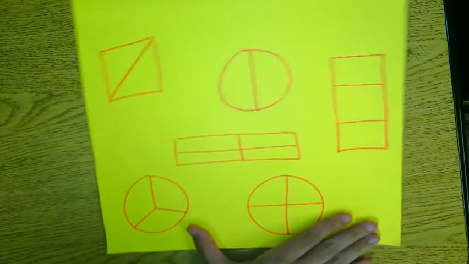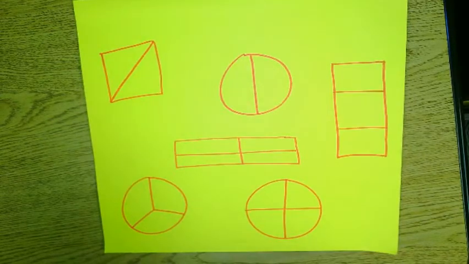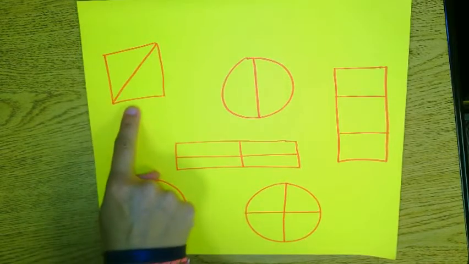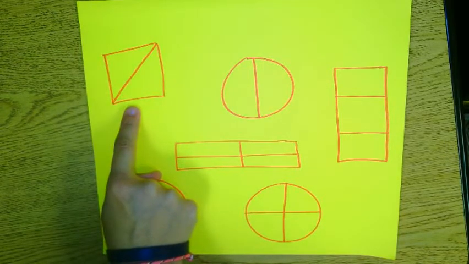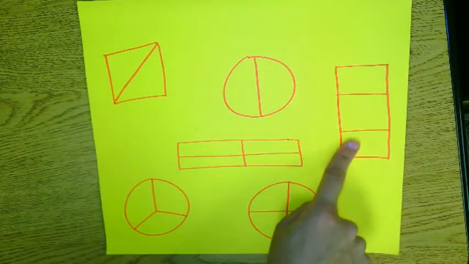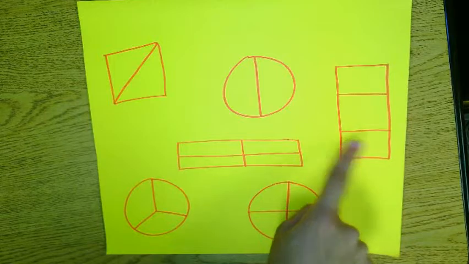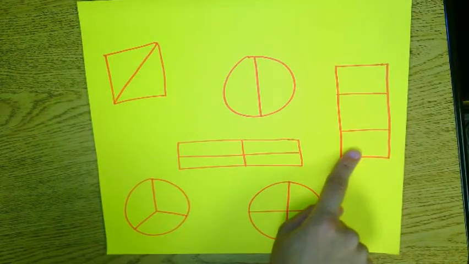Hey, third grade. I want you to take a look at these pictures that I have drawn. How would you describe this shape? How would you describe this shape? How many equal parts does this shape have?